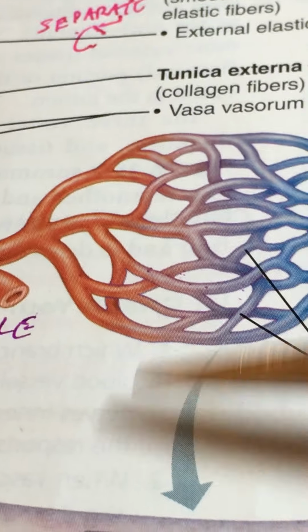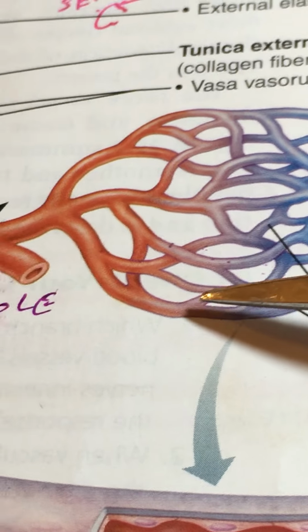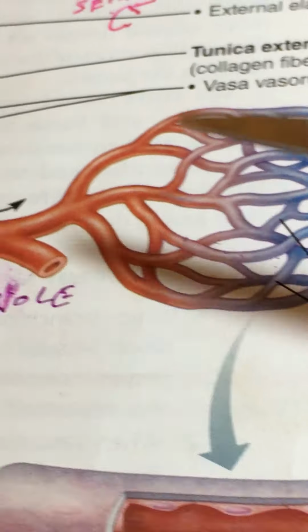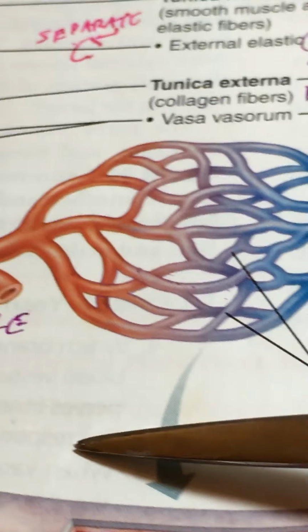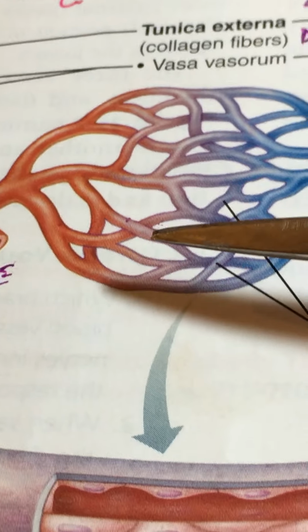The word perfusion means how much blood is going into the tissue. Some tissues are highly perfused, some tissues less so. Some tissues can vary quite a bit. If this was an area of muscle and the muscle was active, we would have this being highly perfused.